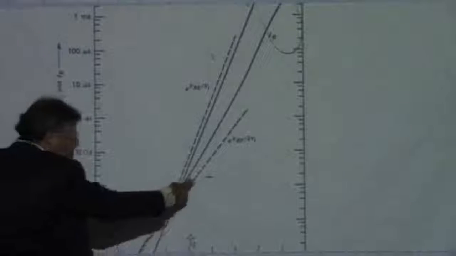And when you have small voltages, then this term, the dotted line, becomes important.